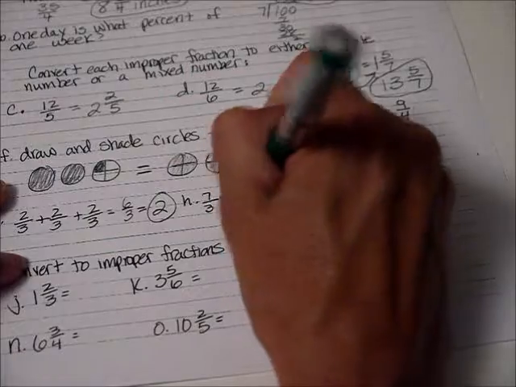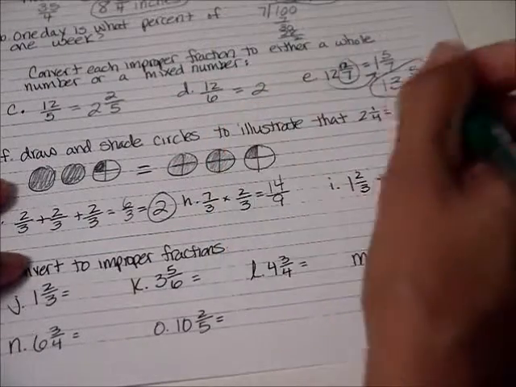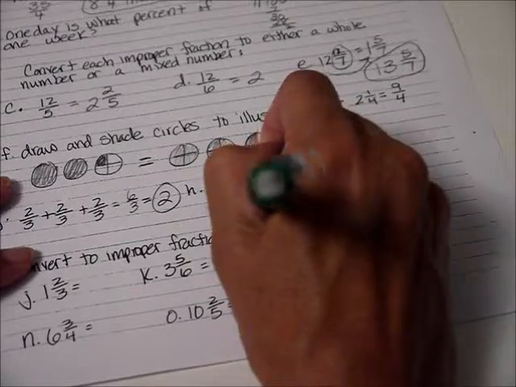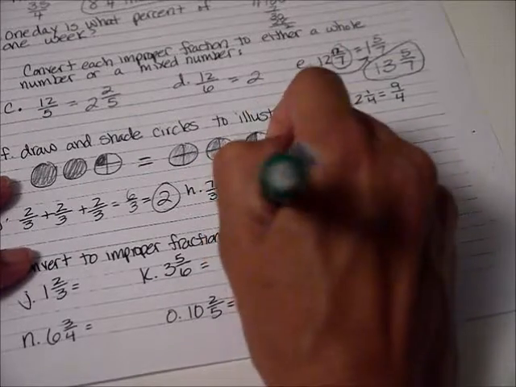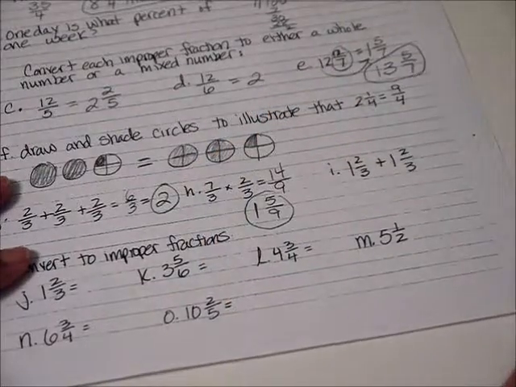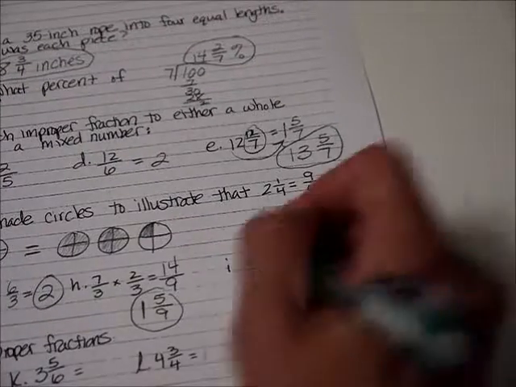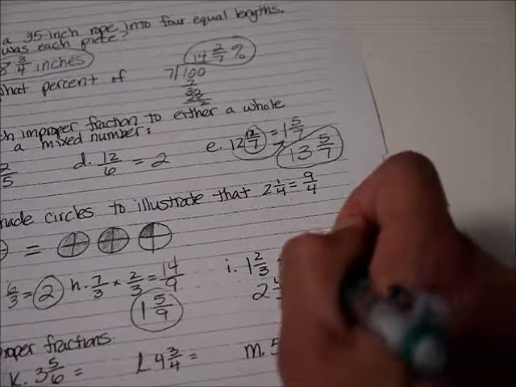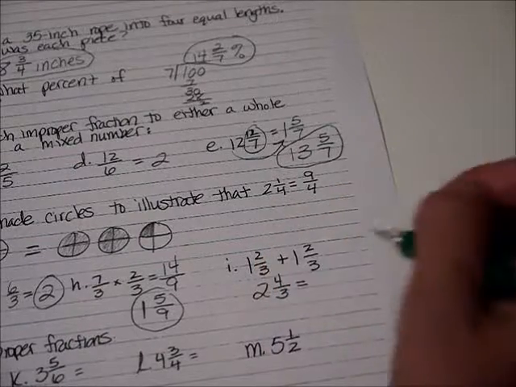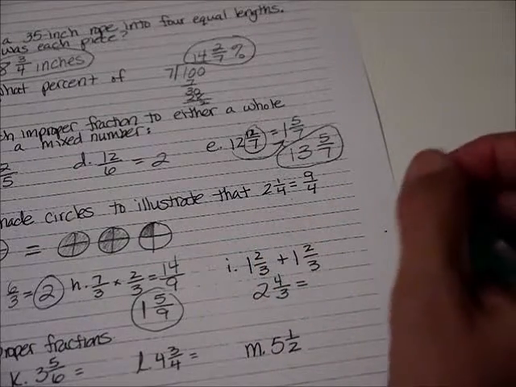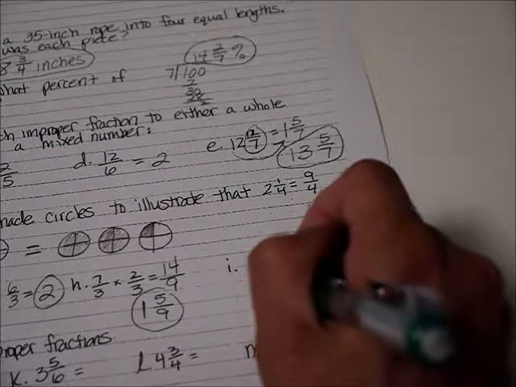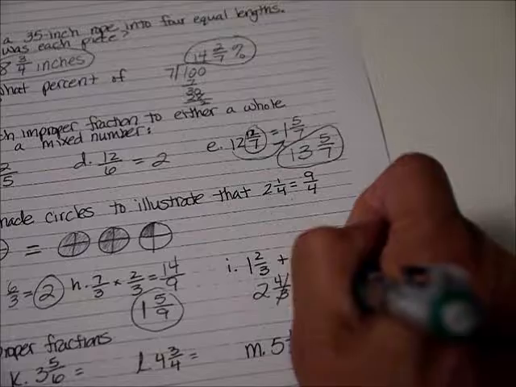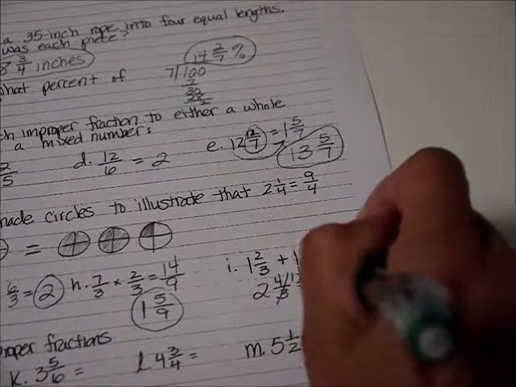So we have 14/9, and 9 goes into 14 one time with 5 left over. Okay, this one would be 2 and 4/3, and the 4 can get off the 3. 3 goes into 4 one time with 1 left over, so it would be 1 and 1/3. So we get 3 and 1/3 as your answer.